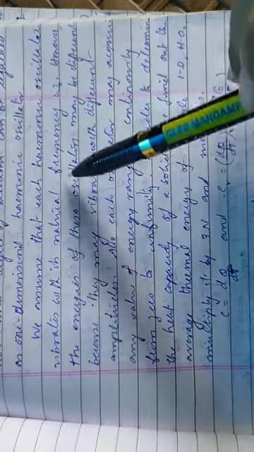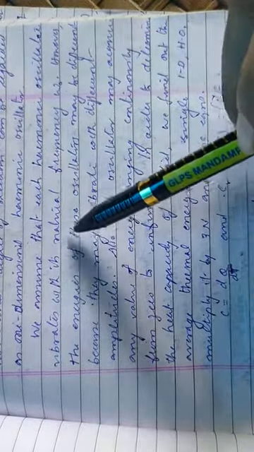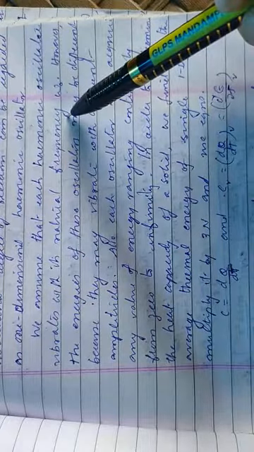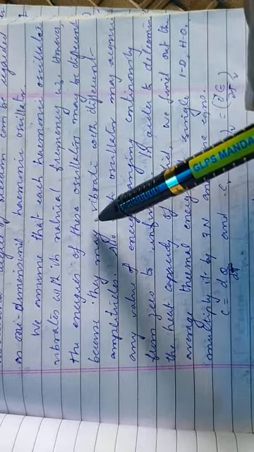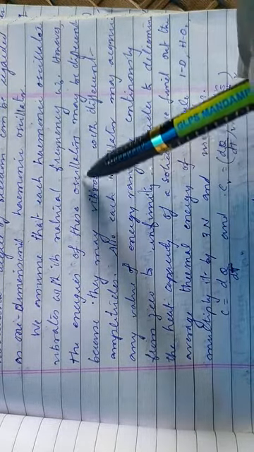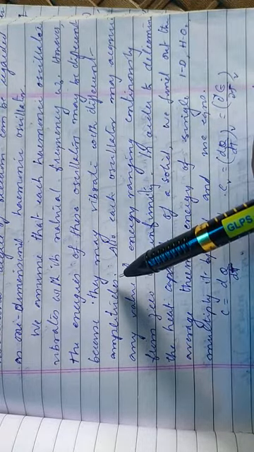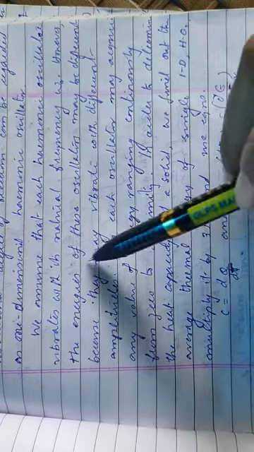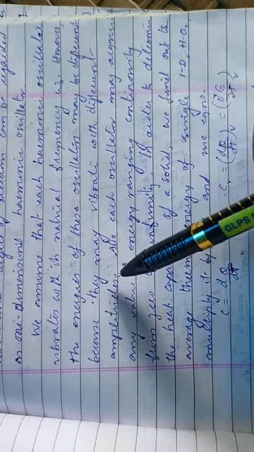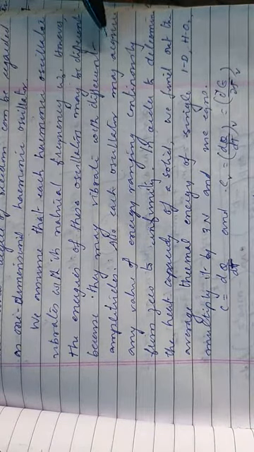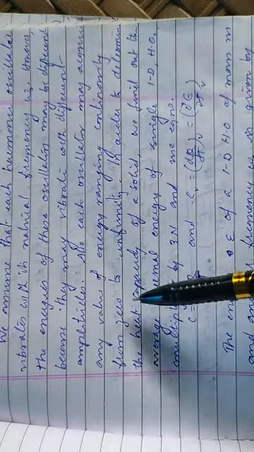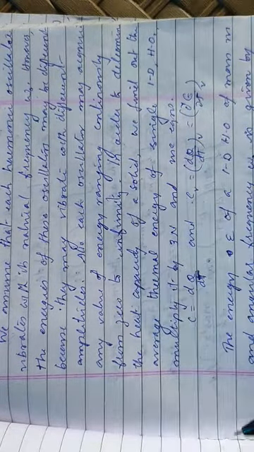Our assumption here is that each harmonic oscillator has a natural frequency, but the energies of these oscillators may be different because each one may have a different amplitude of vibration. Also, each oscillator may acquire any value of energy varying continuously from 0 to infinity.